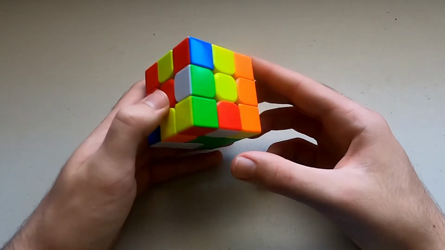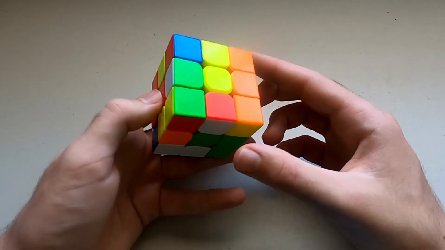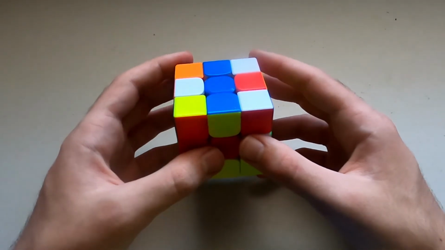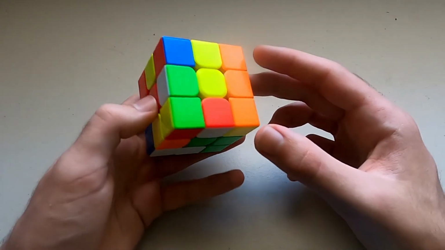Alright, so unfortunately, not exactly saving the best for last. This was the worst solve of the average. But the solution was pretty good. It was mostly slow just because of my recognition.